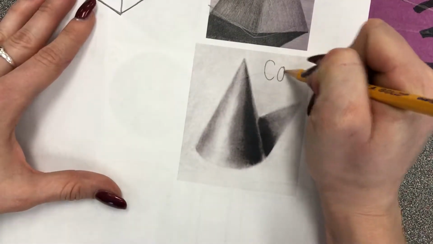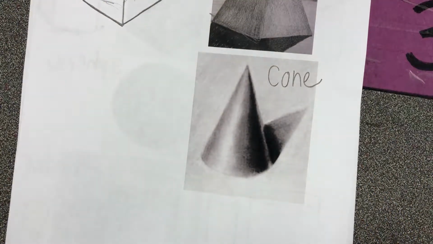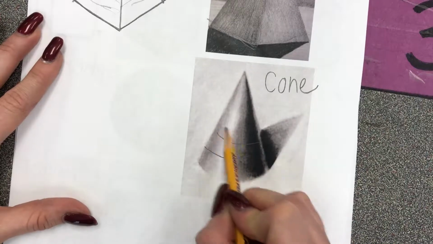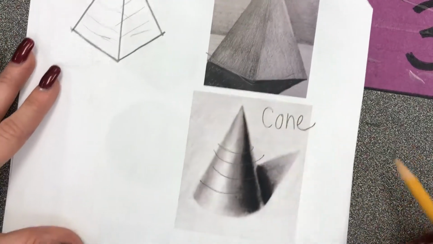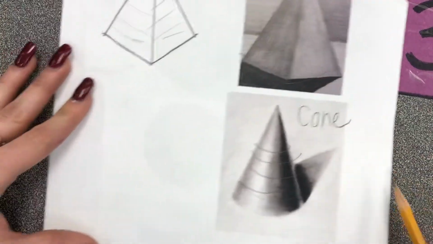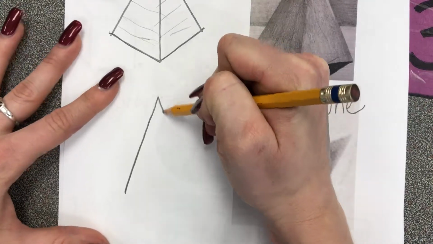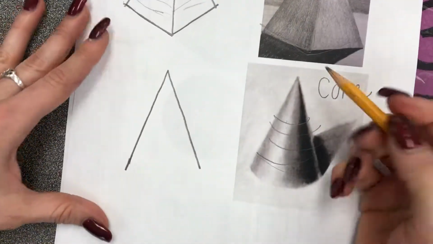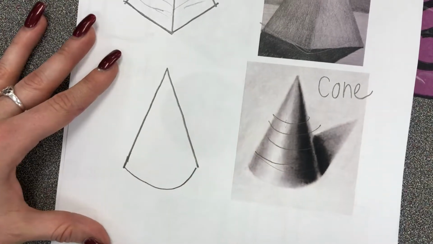It's called the cone. Kind of like an ice cream cone. C-O-N-E, cone. A cone is like a cylinder. It has curved sides, not flat sides like the pyramid. They look similar, but they're different. Curved, flat. Cone starts almost as if you're drawing a triangle. But we're not drawing a triangle, we're drawing a form. So we need to make sure it looks like it has a curved line on the bottom.